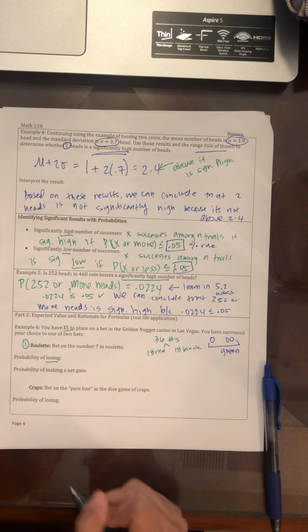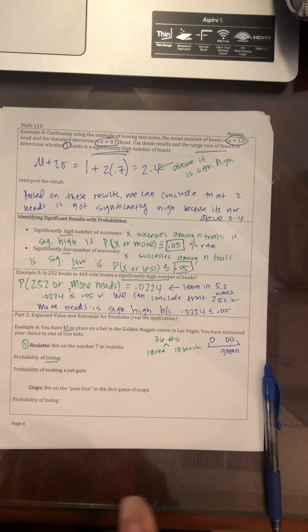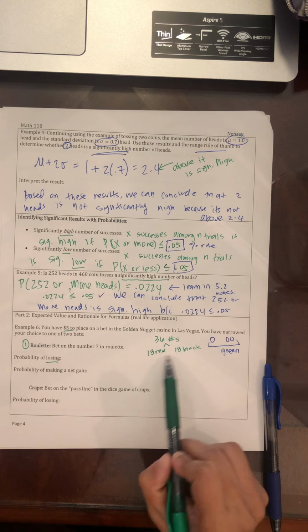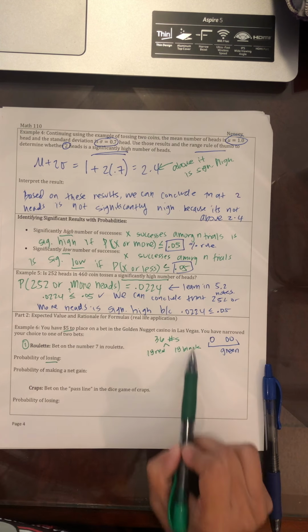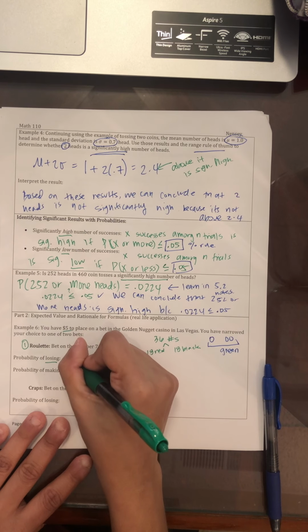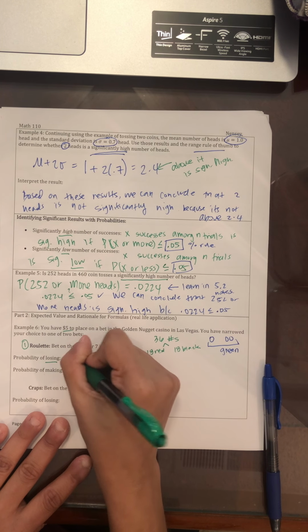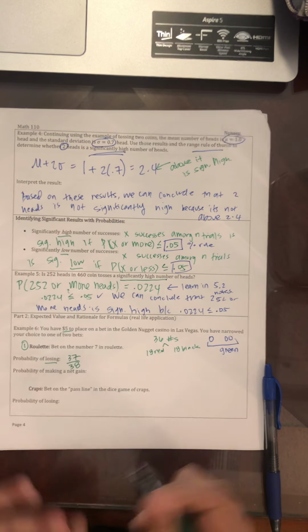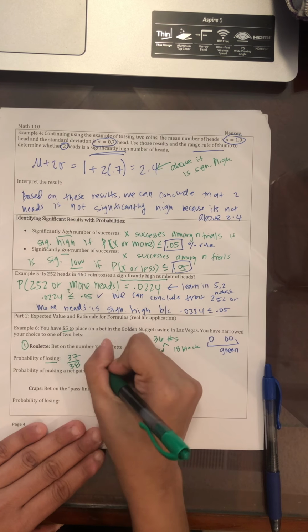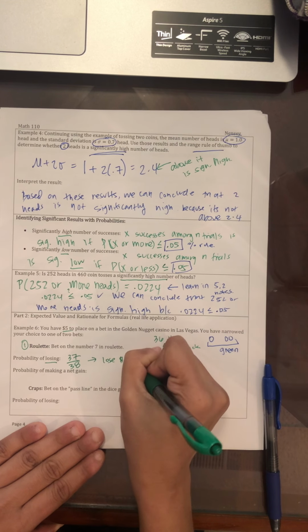The probability of winning is 1 out of, and it's not 1 out of 36 anymore, it's 1 out of 38 because of the double green between the zeros. So the probability of losing is 37 out of 38. And what are you going to do? You're going to lose $5.